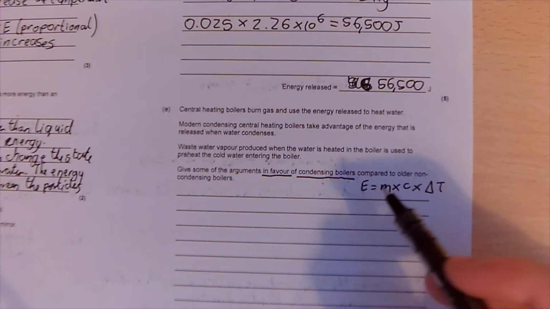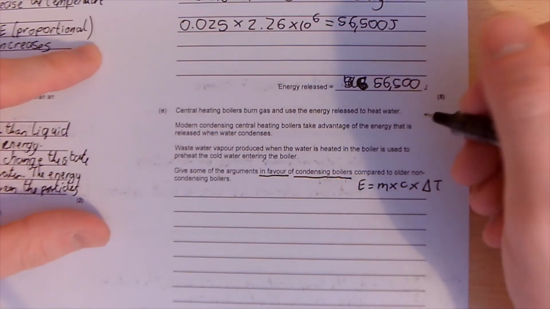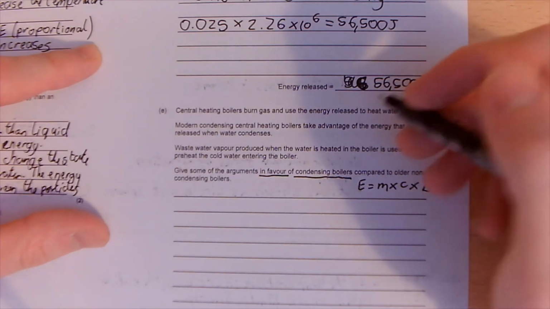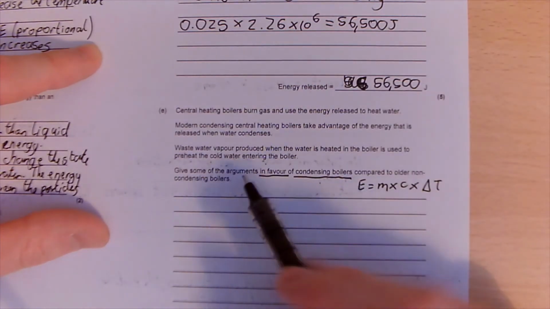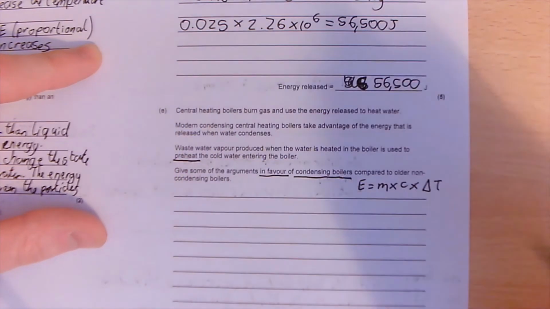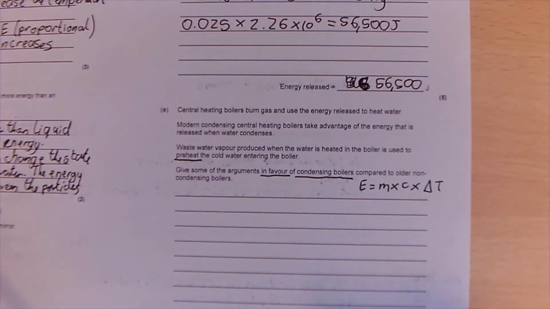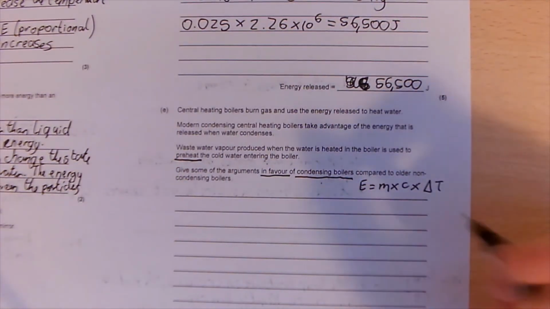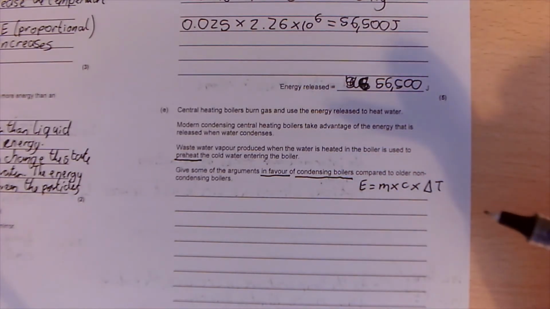If that water comes in and is preheated, where does it say preheated? Here we go. So if that water has been preheated, that means that this is going to be smaller, which means I'm going to need to use less energy to get my water hot.